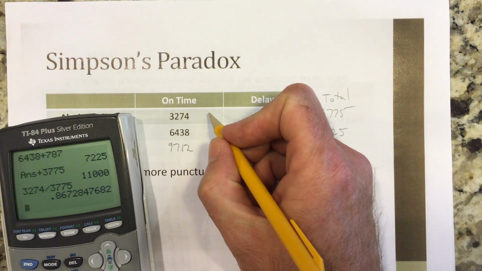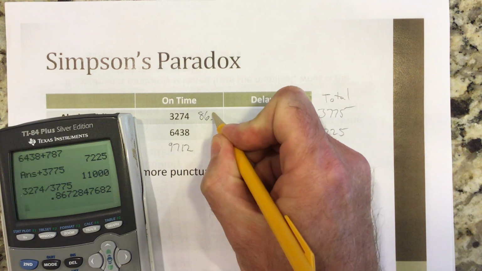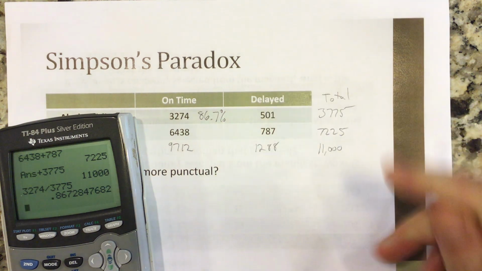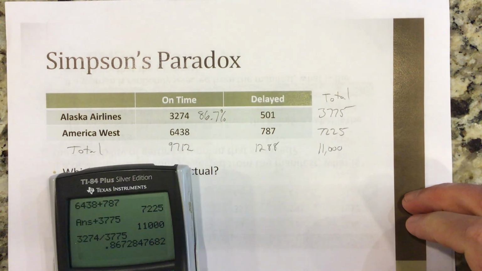So they're 86.7% on time. All right, let's check for America West.